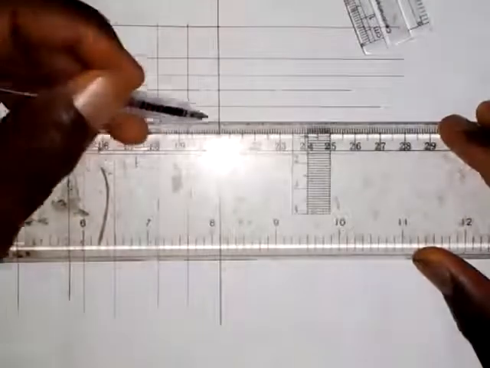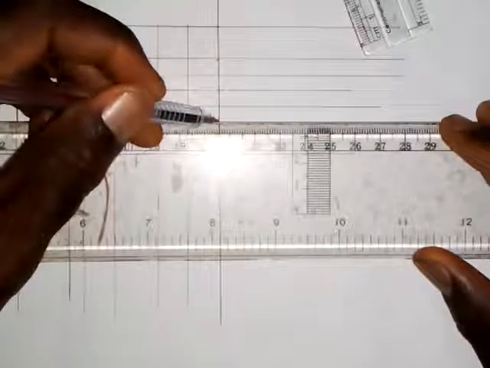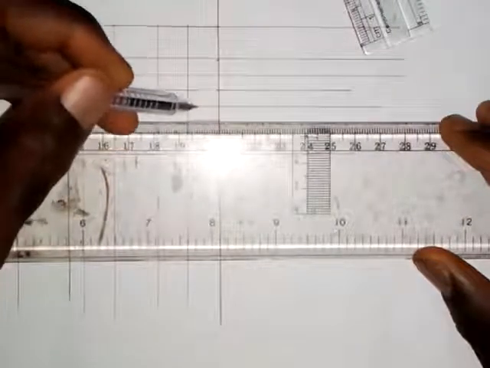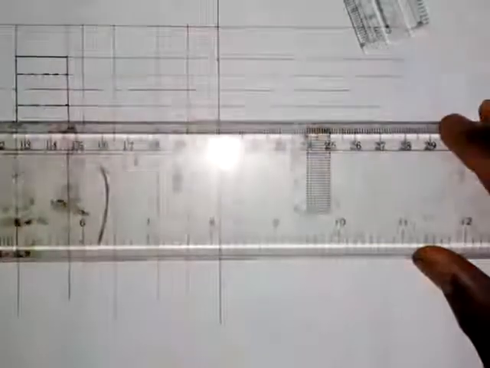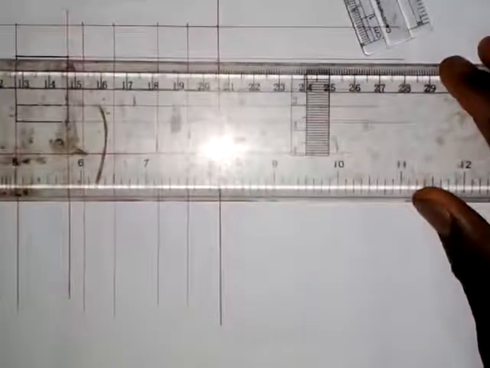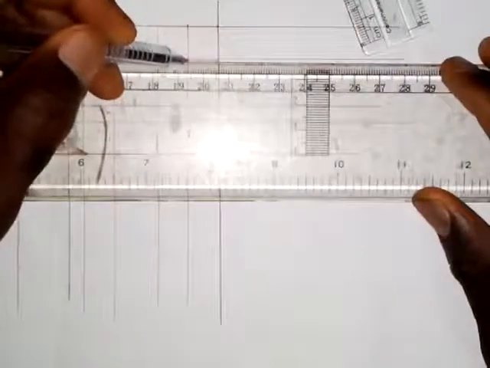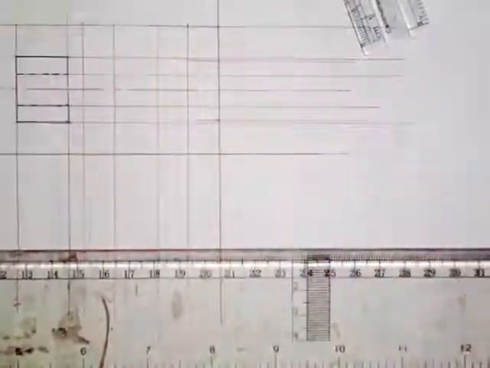Okay, so this is 12 millimeters here. So I will draw this line, so it comes here, goes to the back, and I will draw it here. It also goes to the back. I don't have to take it to the front. So let me bring out that shape.